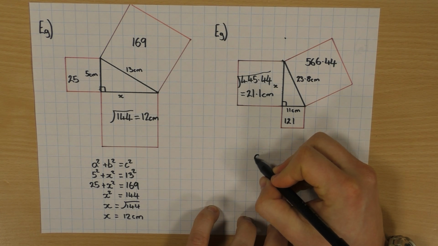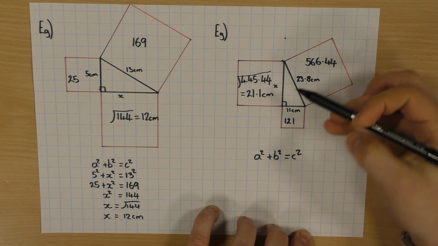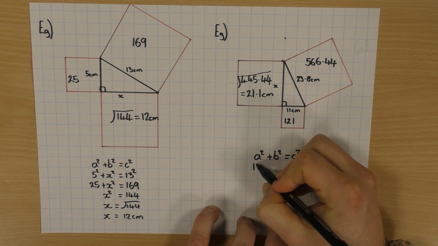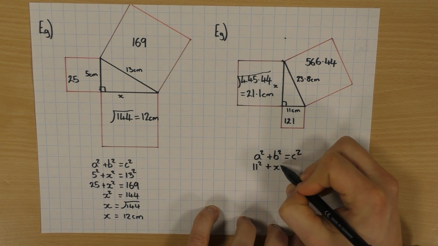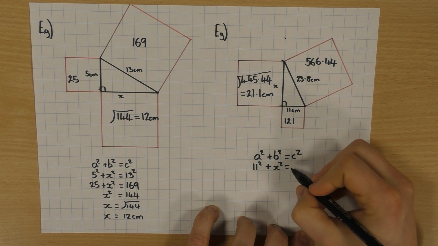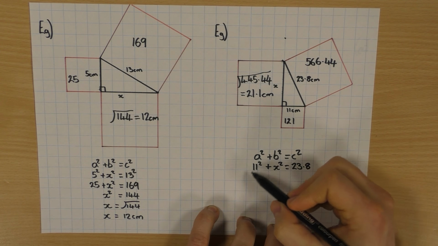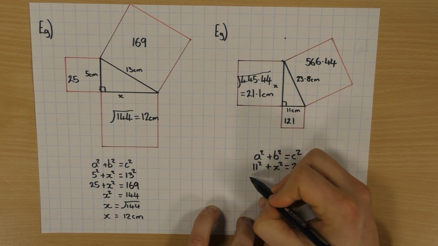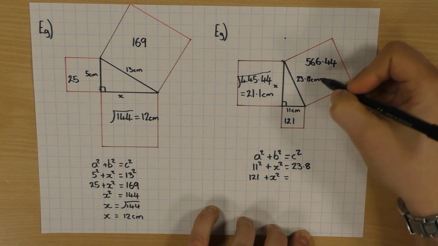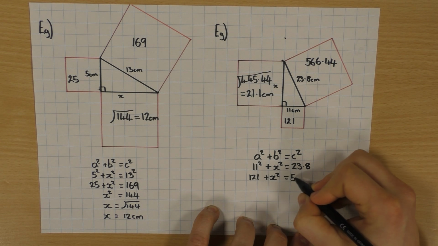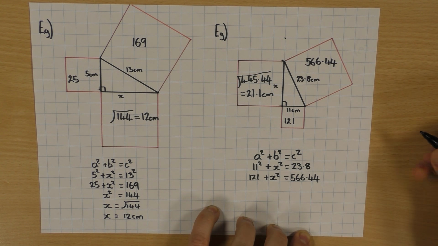And if I was to use the other method, a squared plus b squared equals c squared. Again, the smaller length there is 11, so 11 squared, substitute the values in. This one, on the other smaller side, is x, so x squared, and the longer length was 23.8, but let's simplify them. 11 squared is 121. We've still got the x squared. The 23.8, when we squared that, I said it was 566.44.